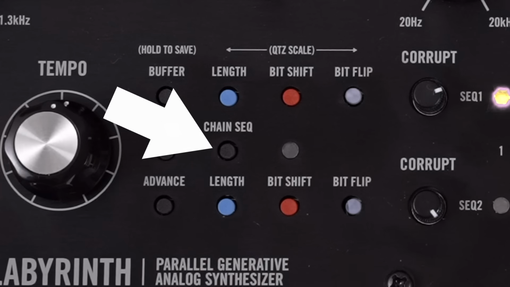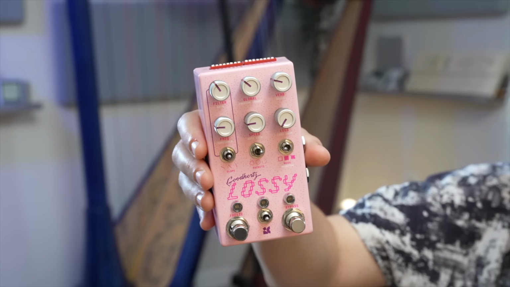Labyrinth is made up of two 8-step sequencers, but you can turn it into one 16-step sequencer by using this button over here. I'm going to create a 16-step sequence, and I'm going to run it through this pedal.